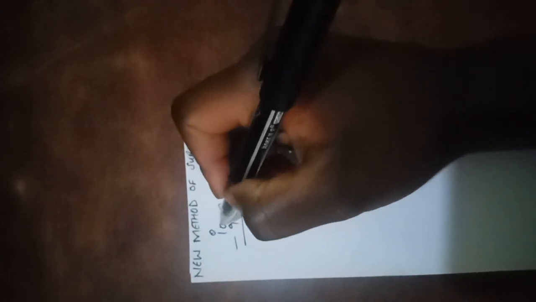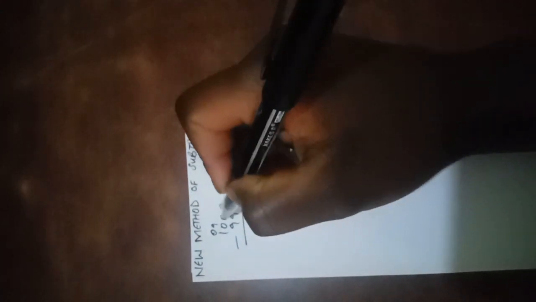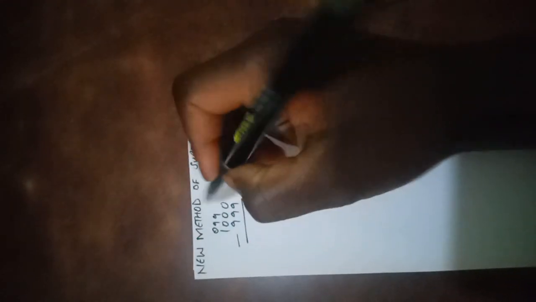So we borrow 1 from the next digit, which is 0, impossible also. Then we go to the next one, which is 0, and finally we come to 1. We borrow 1 from 1, and 0 remains. Then this one becomes 10. We borrow 1, it becomes 9. This one becomes 10. We borrow 1, it becomes 9 also. This one becomes 10. And 10 minus 9 we get is 1.